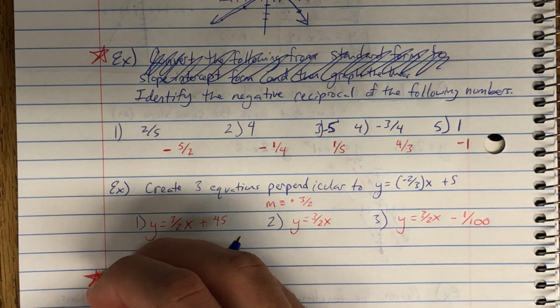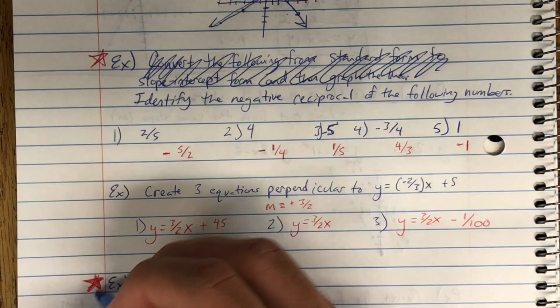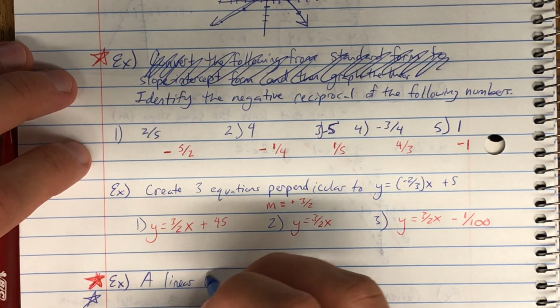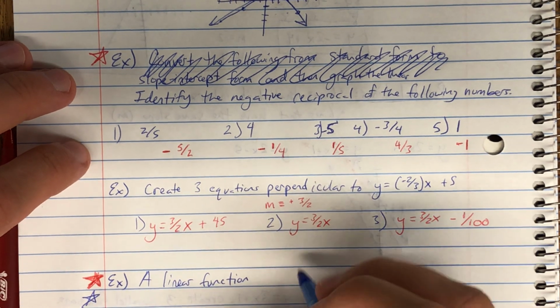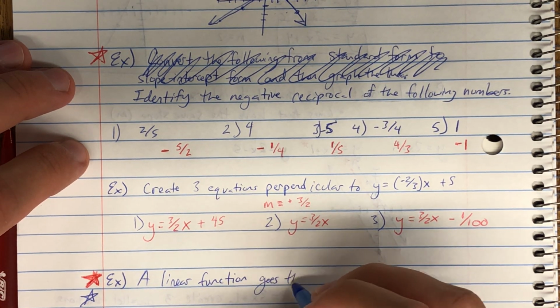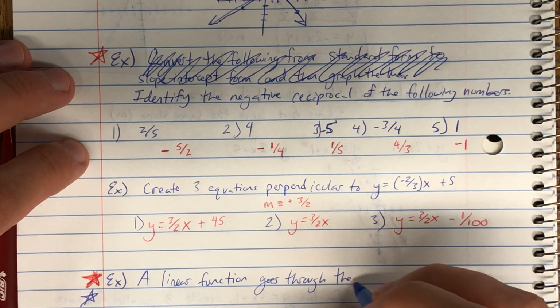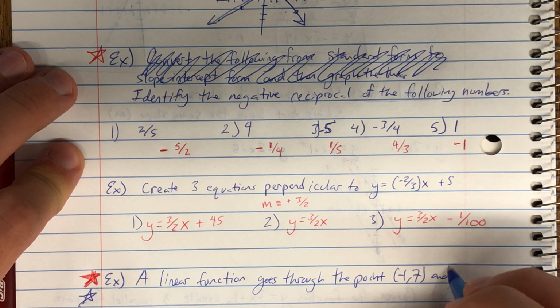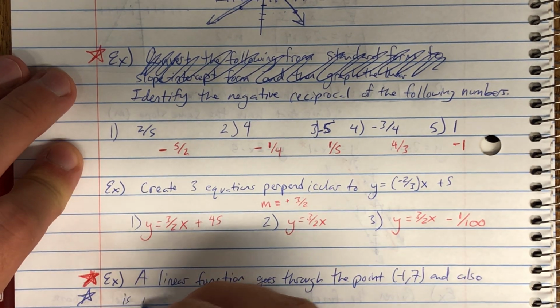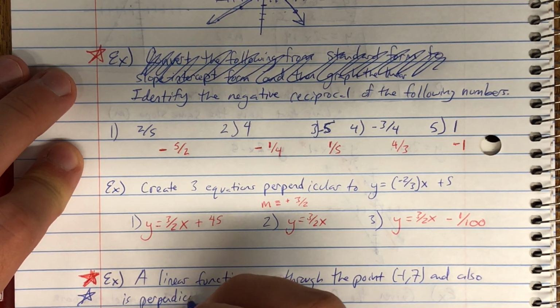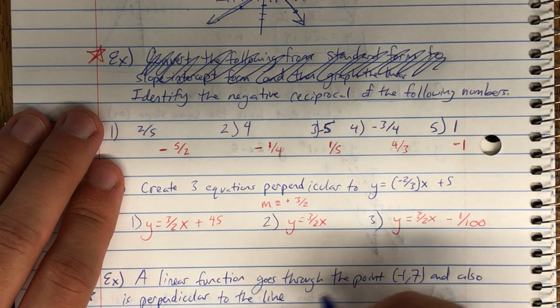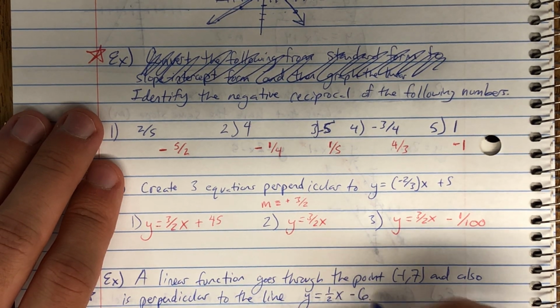All right. This is our last problem here. This is the one you want to star. You want to make sure you especially have it down. Okay, so a linear function goes through the point -1, 7, and also is perpendicular to the line y equals 1/2 x minus 6.